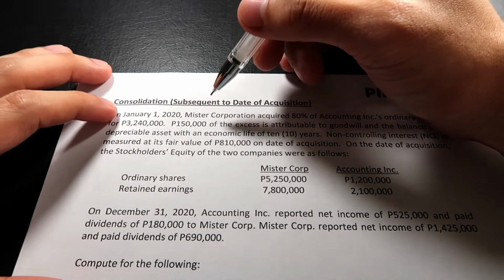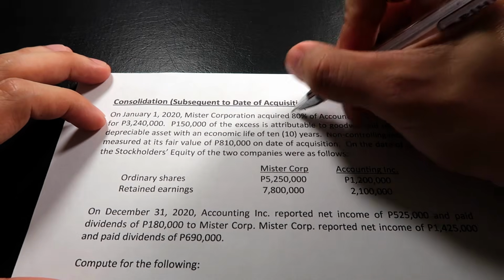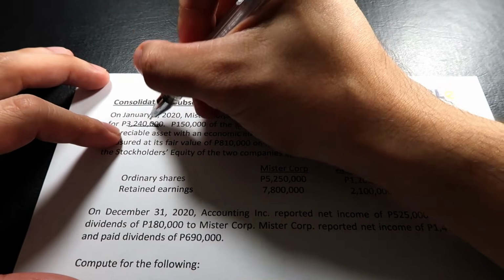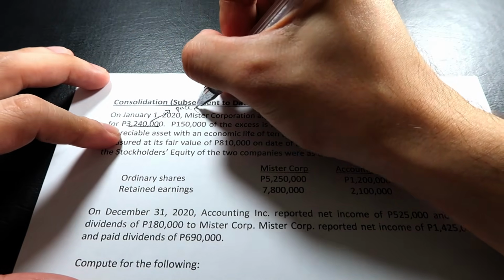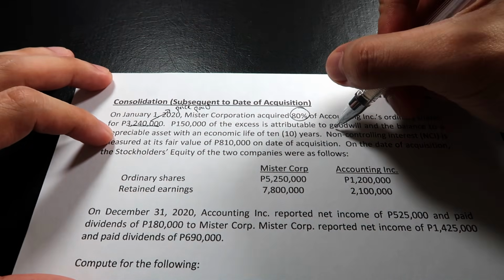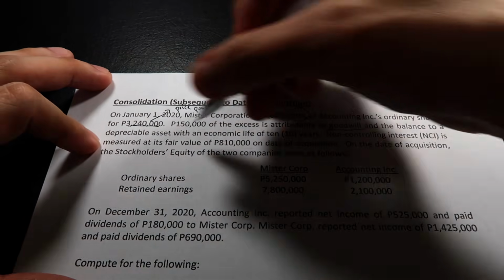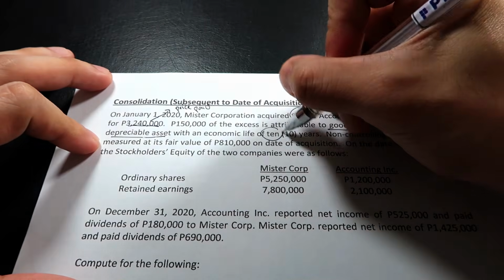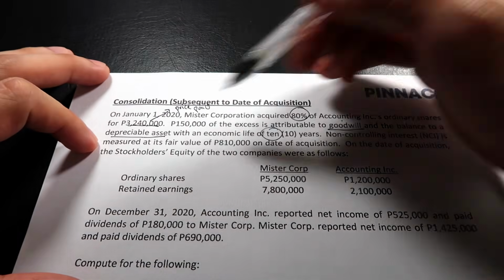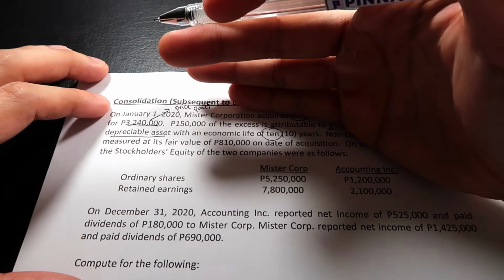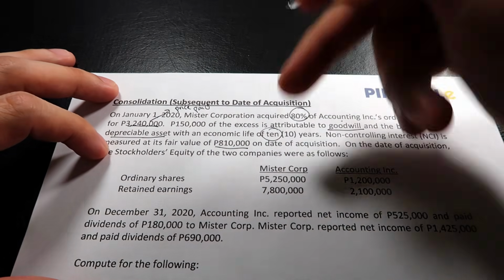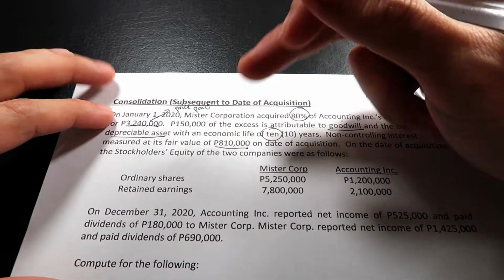On January 1, 2020, Mr. Corporation acquired 80% of Accounting Inc.'s ordinary shares for 3,240,000. What do you call this? This is the price paid. Okay, 3,240,000. 150,000 of the excess is attributable to goodwill and the balance to a depreciable asset with an economic life of 10 years. Okay, 150,000 goodwill, yung balance daw is to the depreciable asset. Well, hindi siya given, kailangan natin siyang computing later. NCI is measured at its fair value of 810,000, so no need to compute for the NCI. Given na yung fair value, 810,000.